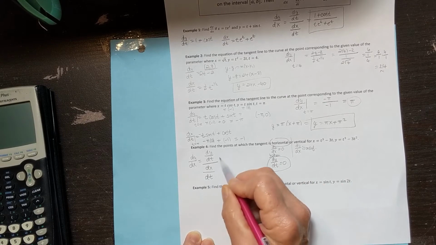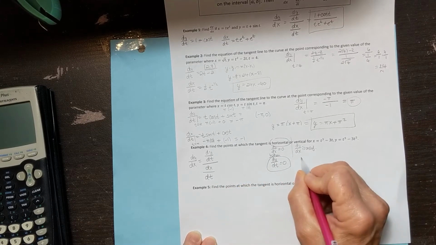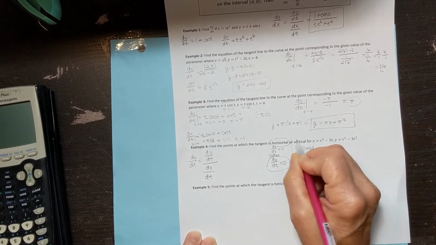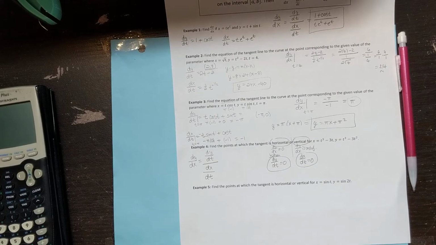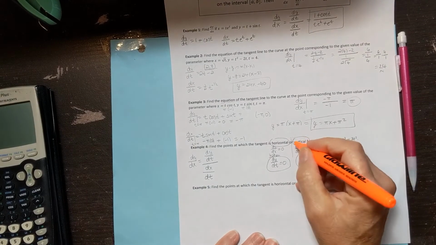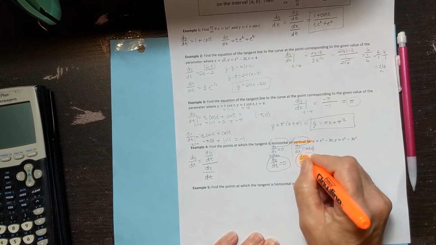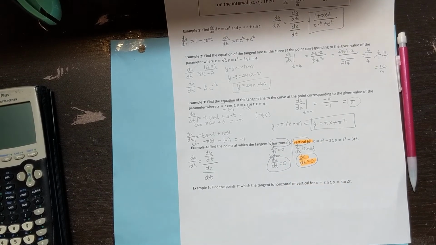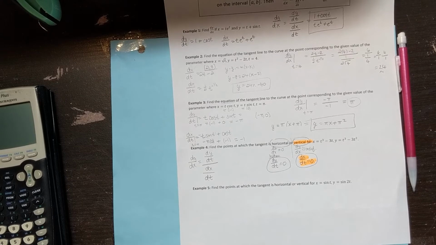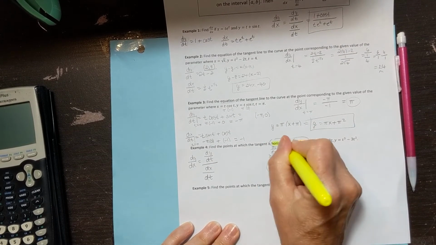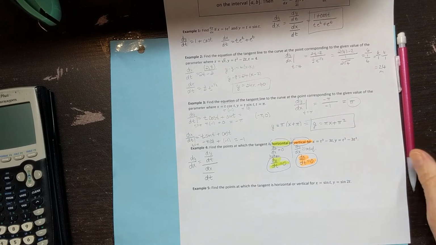Well, when you're dividing by 0, it's undefined. And so this happens when dx dt is 0. This is when you get the vertical. So vertical tangents happen when dx dt is 0, and the horizontal tangents happen when dy dt is 0. Okay, here we go.